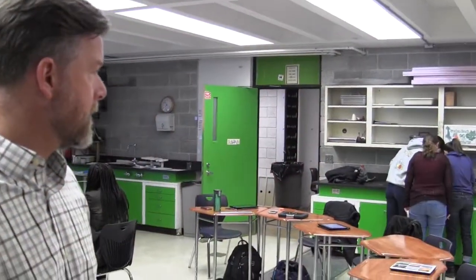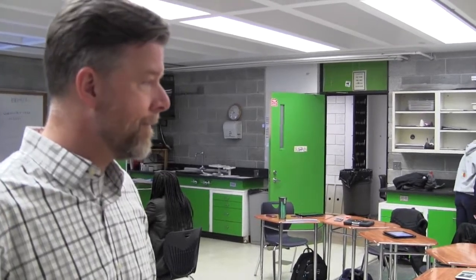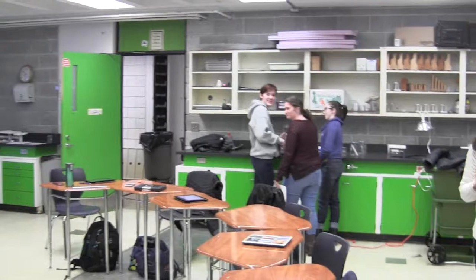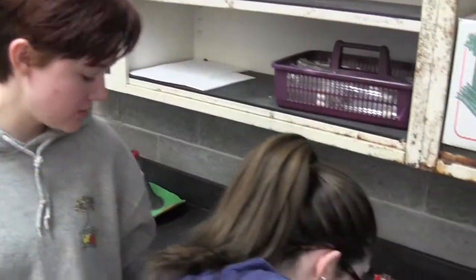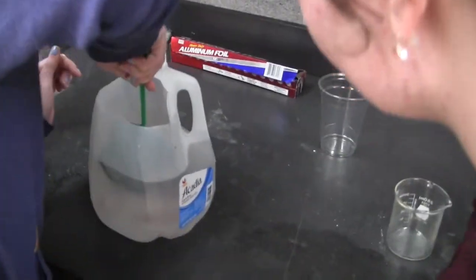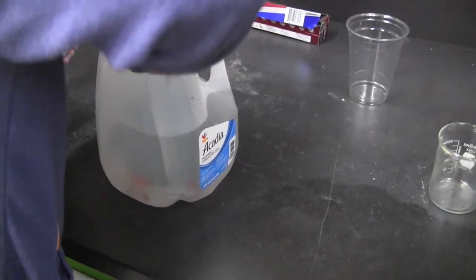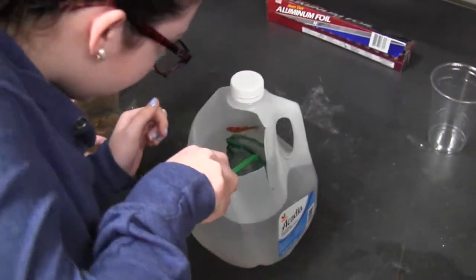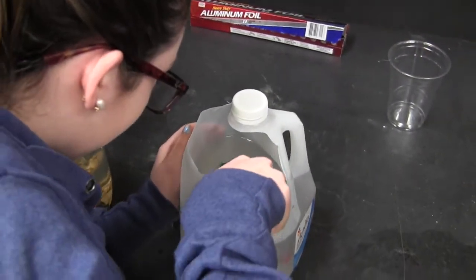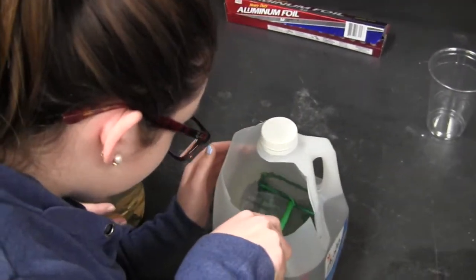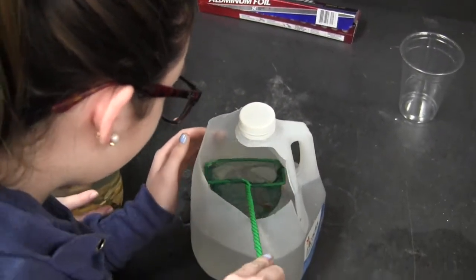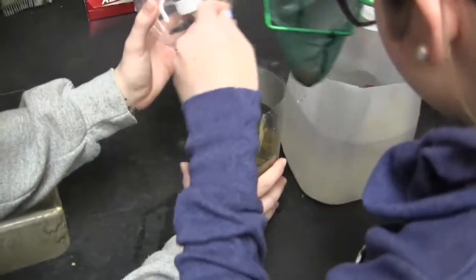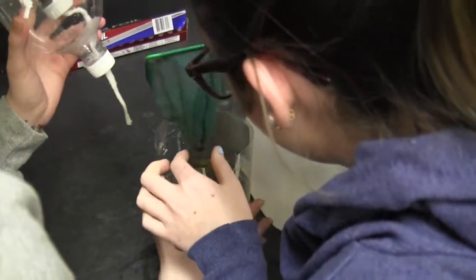They have a little model of the environment, so if you want to go check that out. Yeah, I think if they just flush it out with the water sometimes and get the... You got it. There we go.